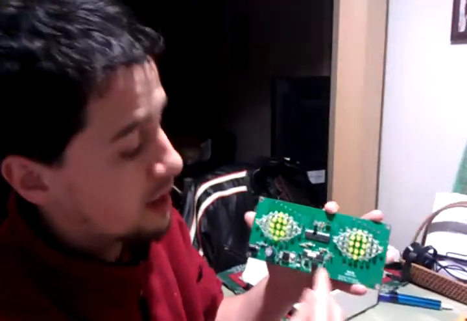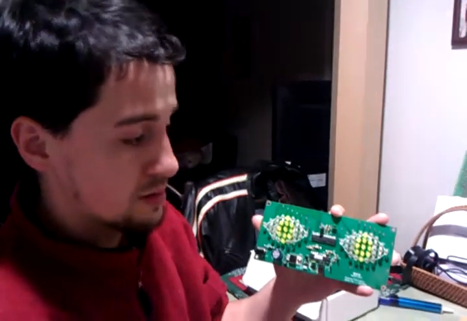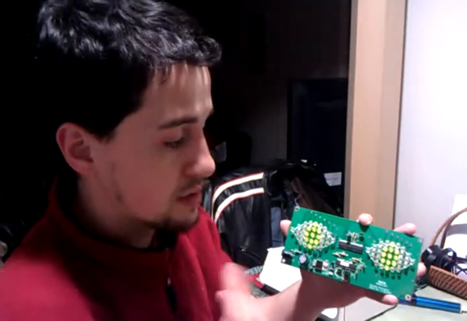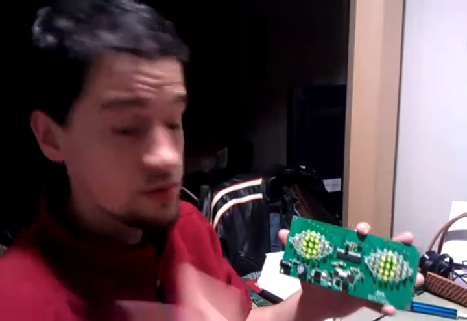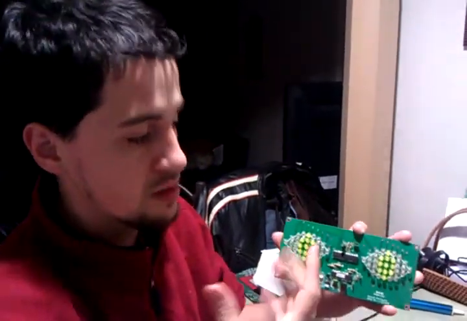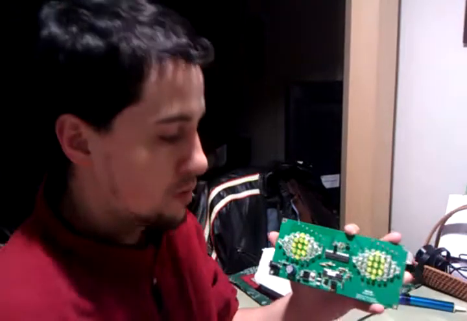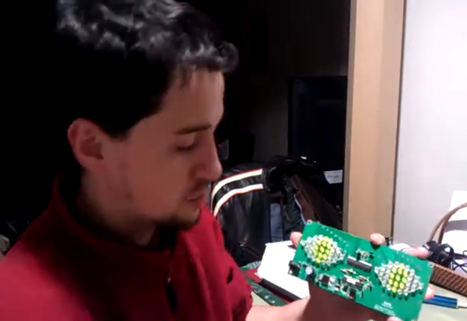When the third jumper block is out, it enters dimmer mode, and dimmer mode is exactly what it sounds like. As the intensity of the light in the room increases, the animated display, the lights start to dim. As the lights in the room start to dim, the animated display gets brighter. Now I don't have a dimmer to accurately show this, but I'll try my best.